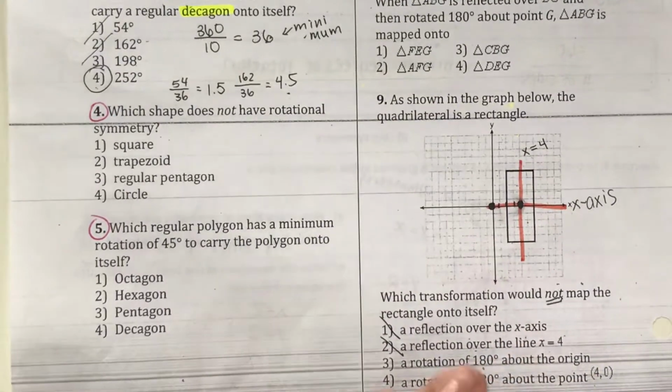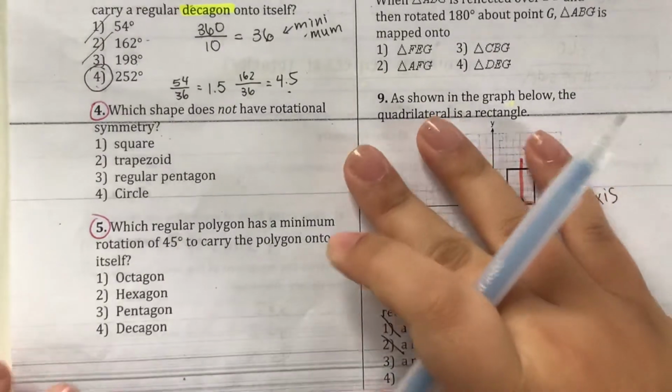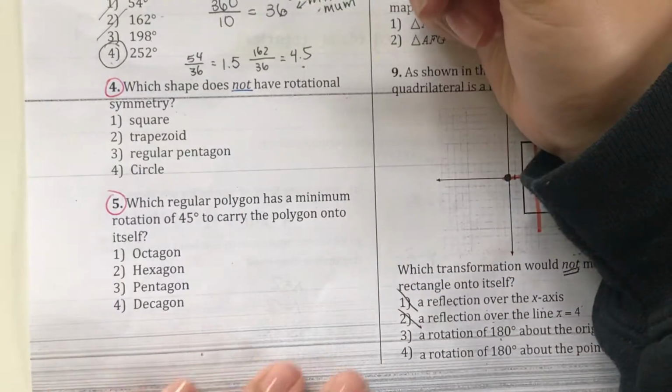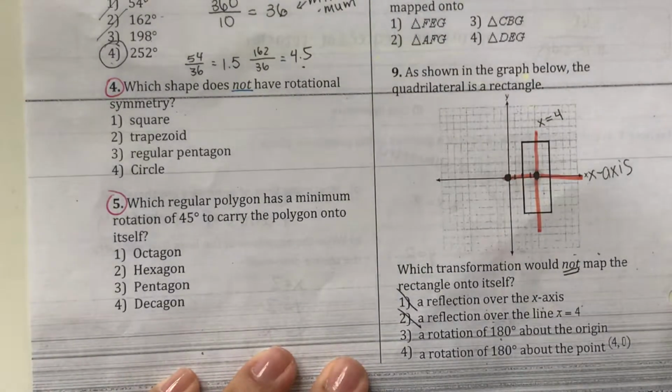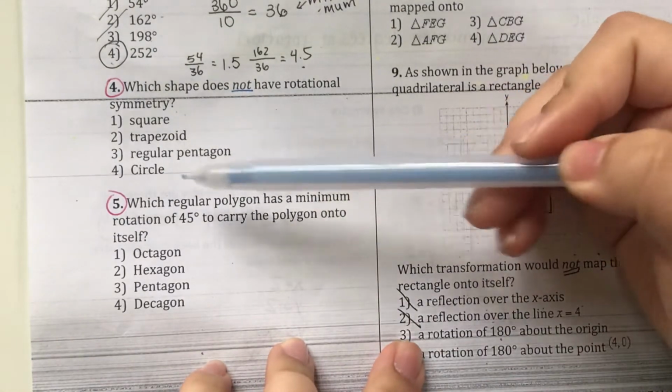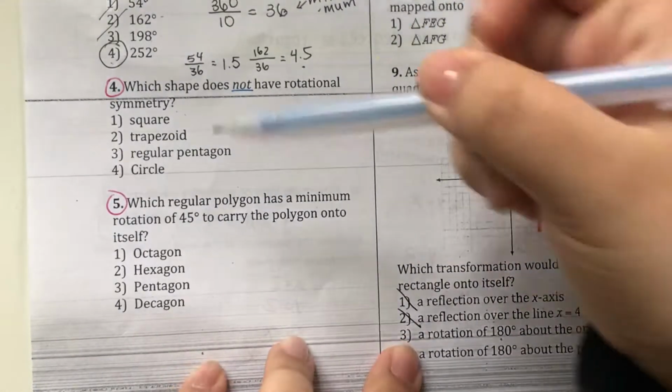Okay, anyway. So number 4, right? Let's go. Which shape does not have rotational symmetry? This question could be a little tricky, but let me show you why the 3 answers are not correct.